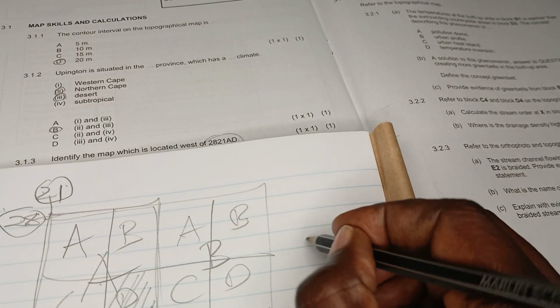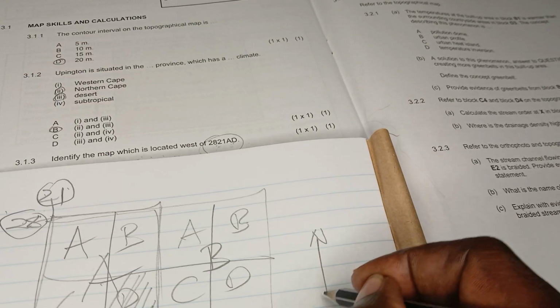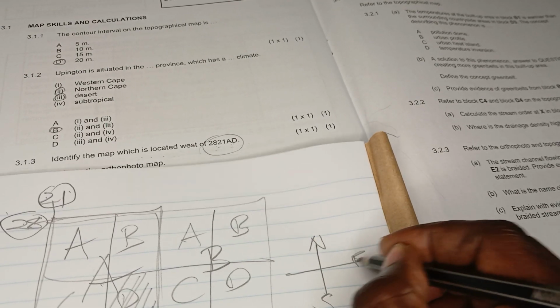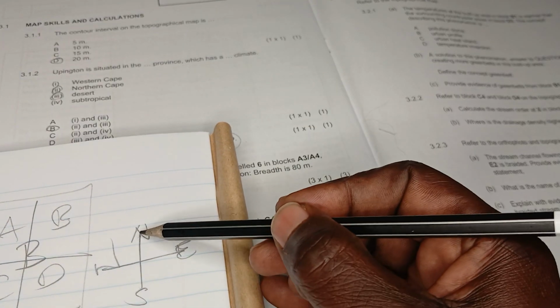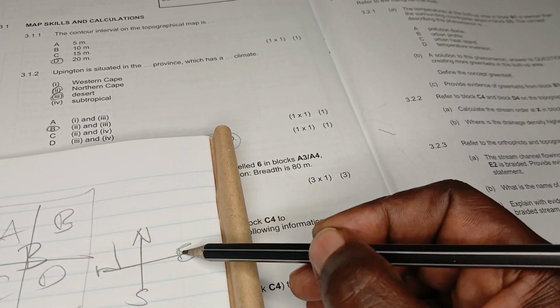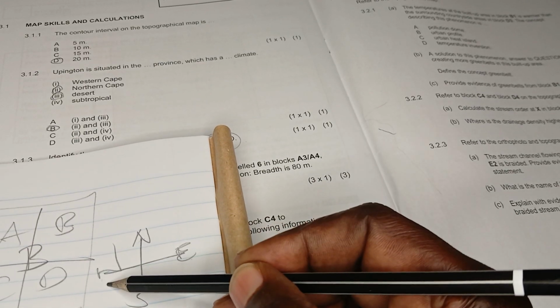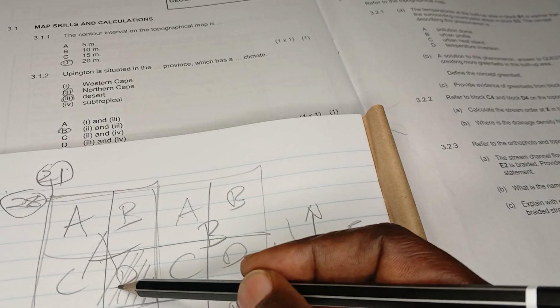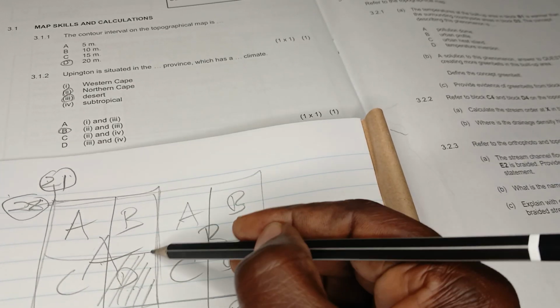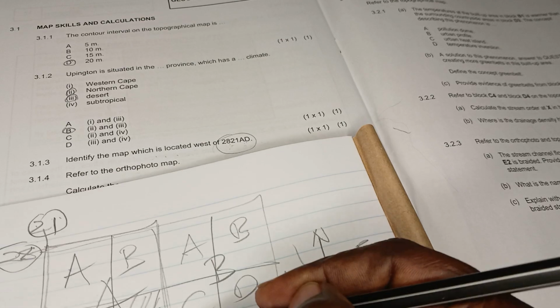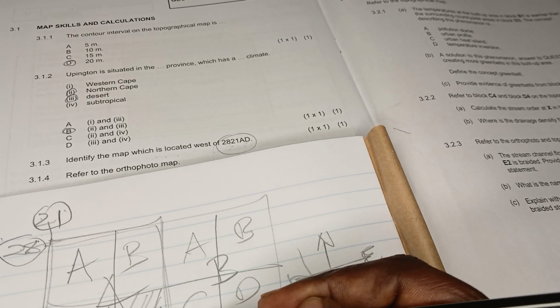So you can see the cardinal points. You have got your north, you have got your south. Remember, east is always on your right, west is always on your left. So if you come here, where you've got your 2821 AD, the question is saying the map located west of this.